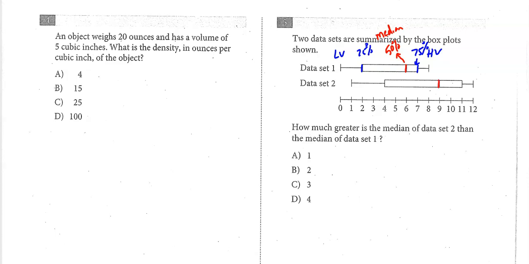And this question asks about the two medians. It says, how much greater is the median of 2 than it is of 1? Well, the second one has a median of 9. The first one has a median of 6. So how much greater is that? Correct answer is 3.